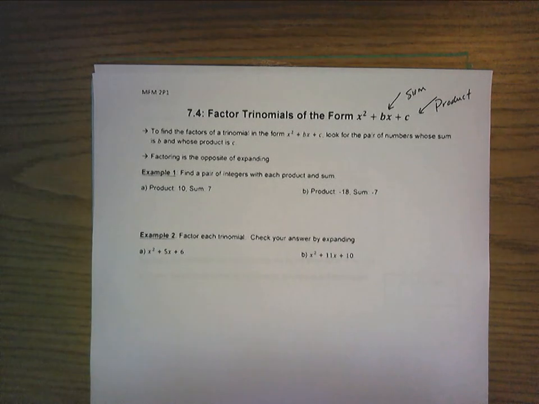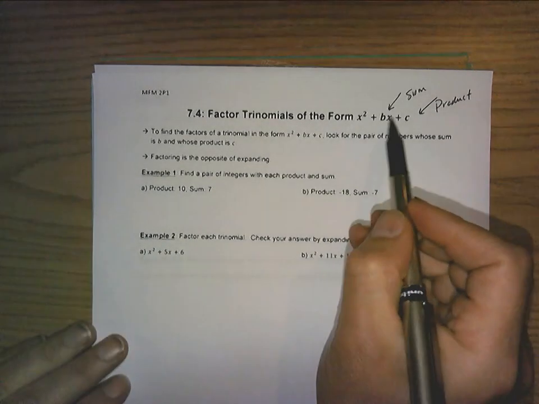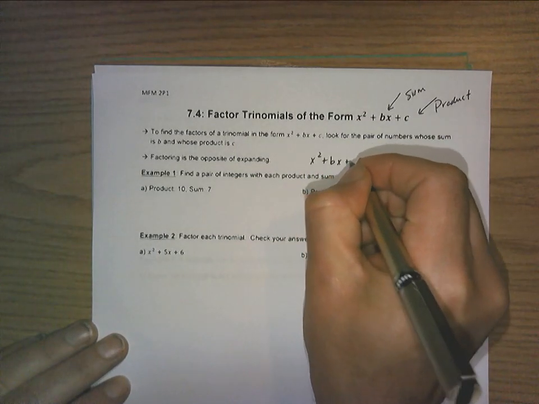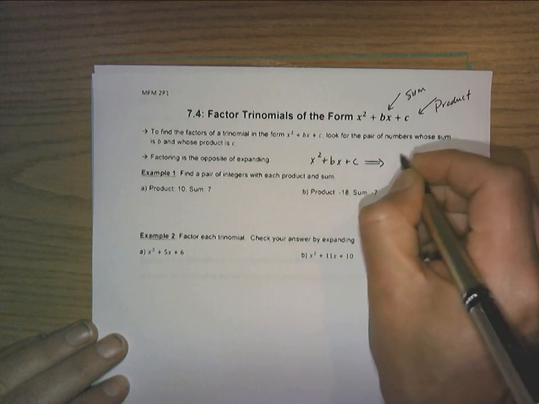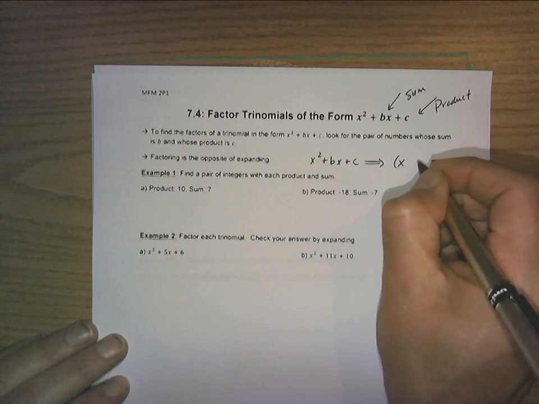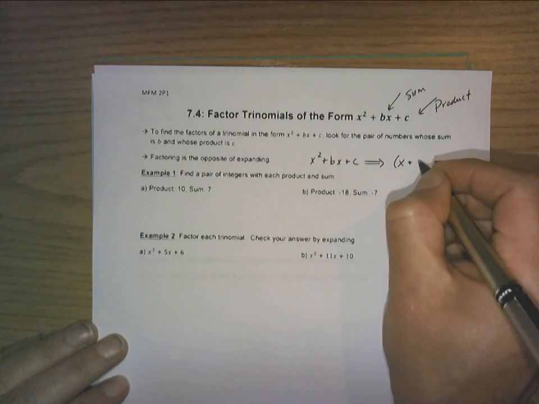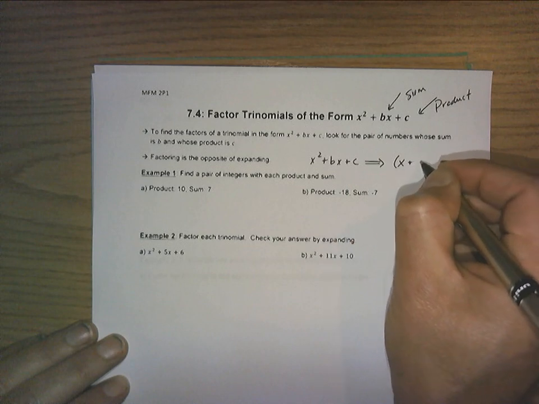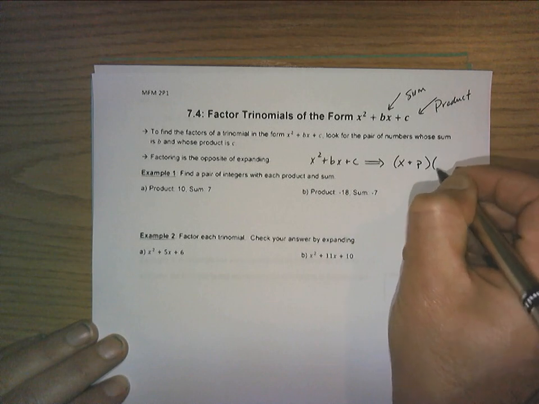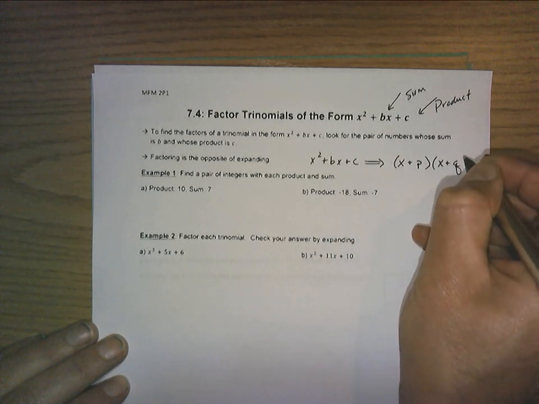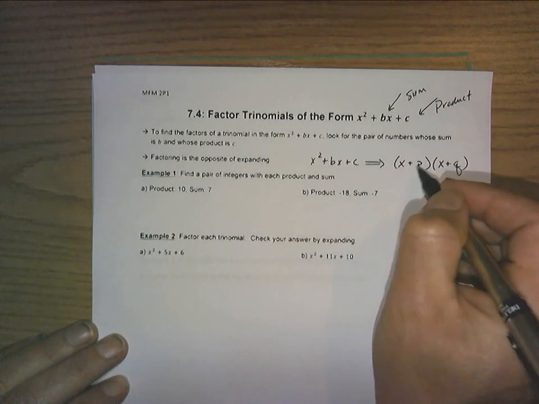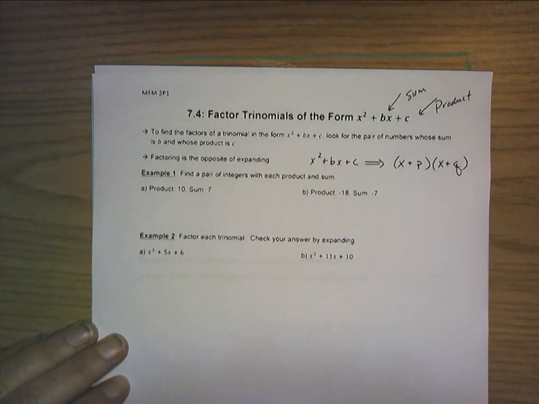And factoring is the opposite of expanding. So a trinomial of this sort will factor to something like x plus a number, and it could be any number at all. So I'm just going to give it a value. I'm going to call it P and Q, where P and Q are both numbers, okay? So a trinomial will factor into 2 binomials, where P and Q are both going to be numbers.